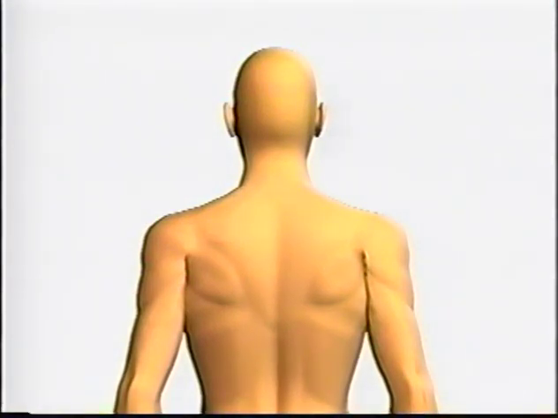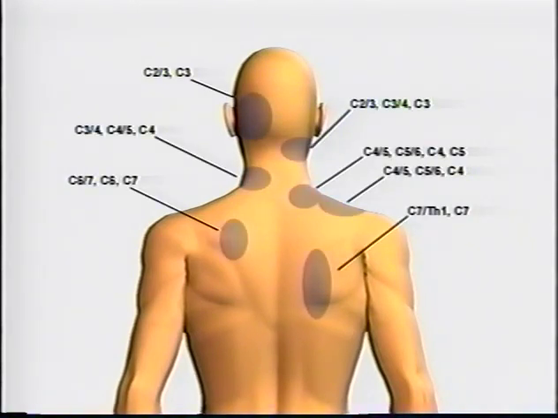In 1996, research from Japan was published that added weight to this line of study. These scientists examined the pattern of referred pain from the cervical facet joints by injecting each joint and mapping the pattern of pain that was reported. They created this distribution of pain from the various facet joints. As we can see, the facet joints refer pain in very similar patterns to what is seen in whiplash patients.